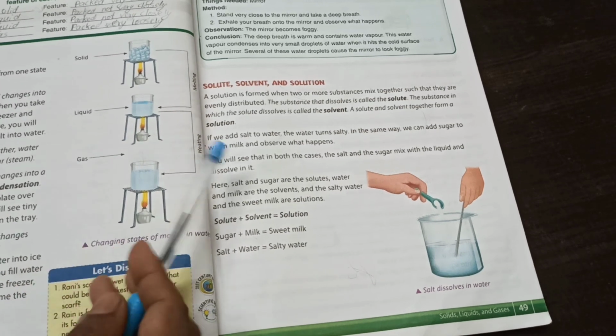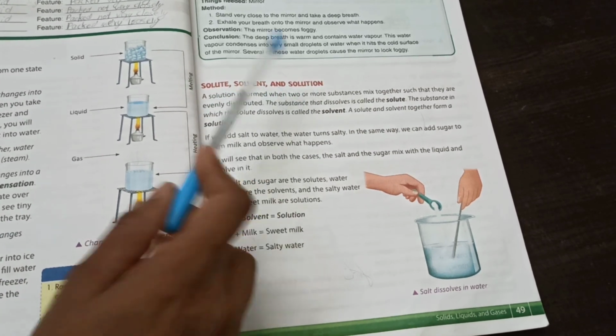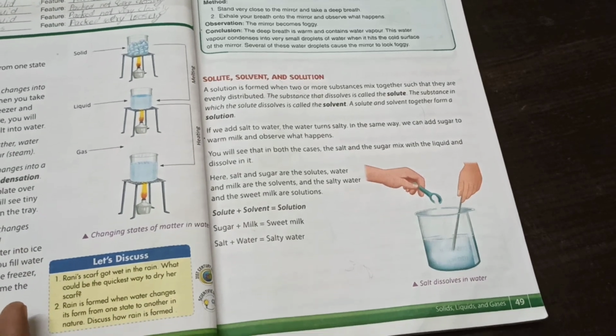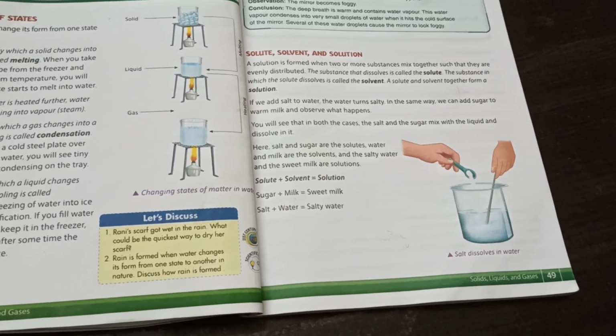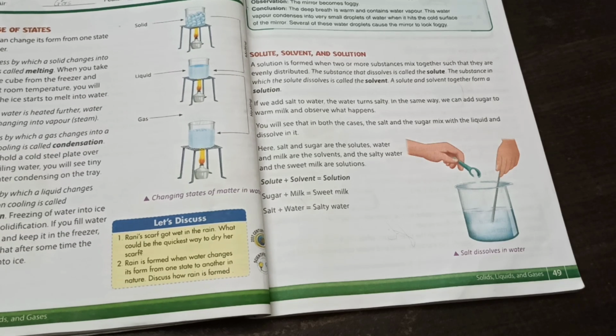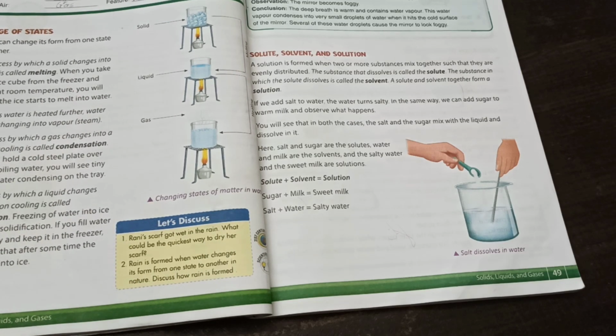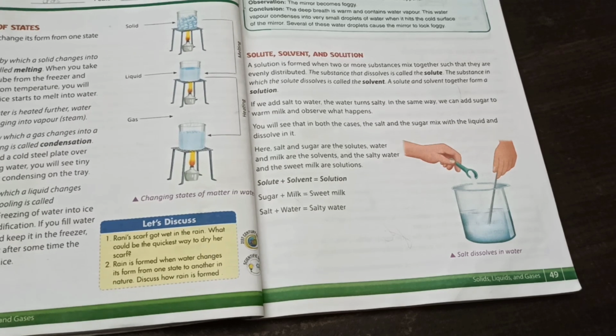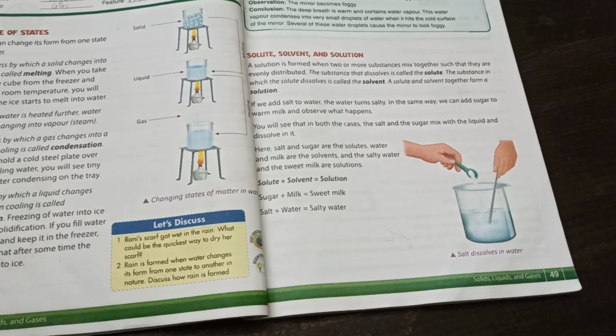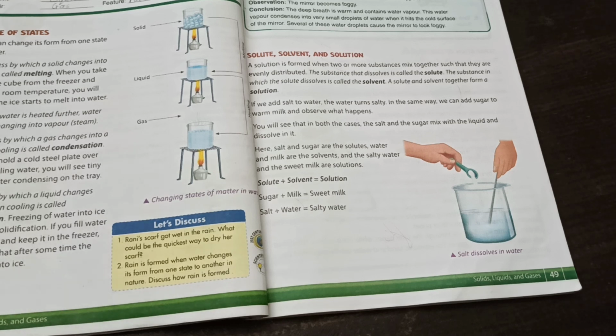Next, solute, solvent and solution. A solution is formed when two or more substances mix together such that they are evenly distributed. The substance that dissolves is called the solute. The substance in which the solute dissolves is called the solvent. Very important: solute, solvent and solution. Definition, your science teacher can give you. So please, this topic is very important.